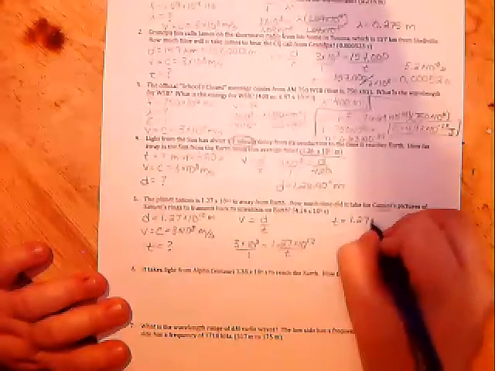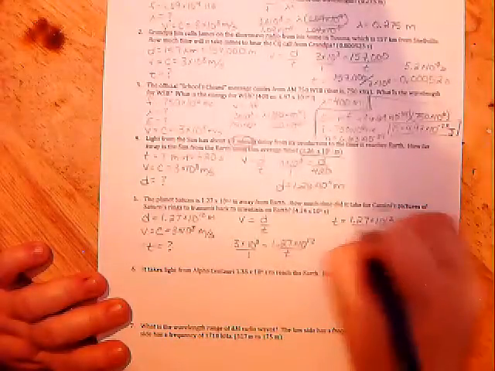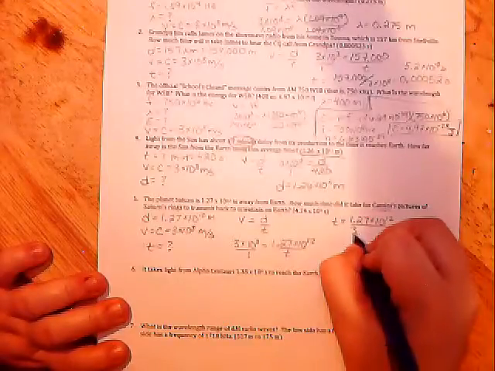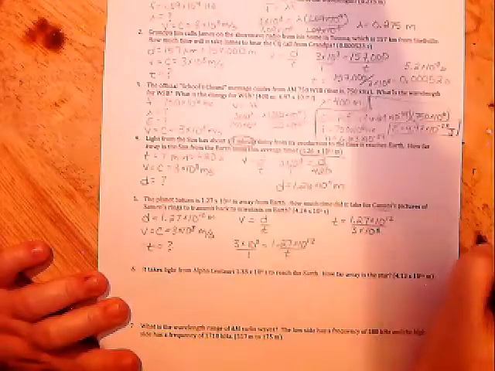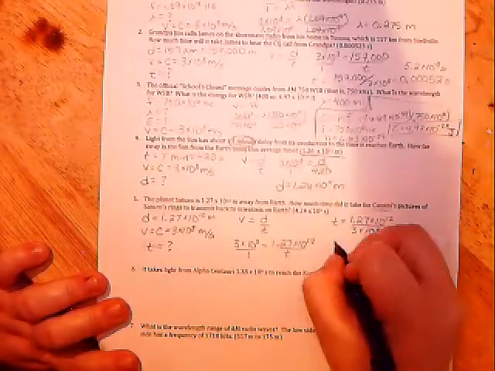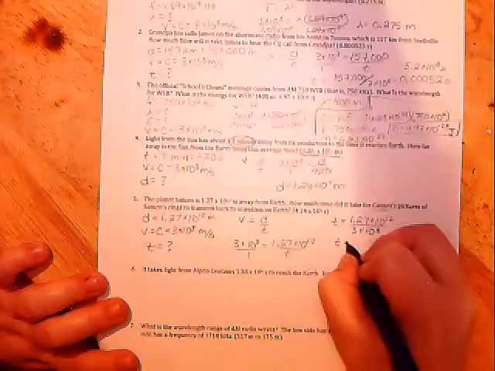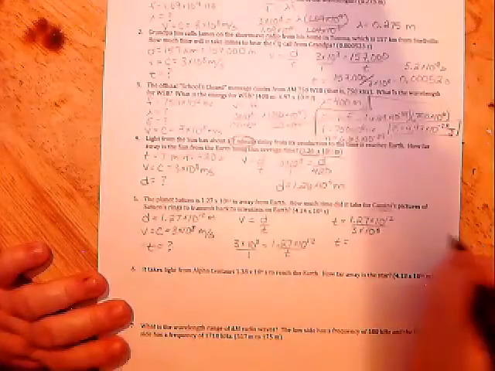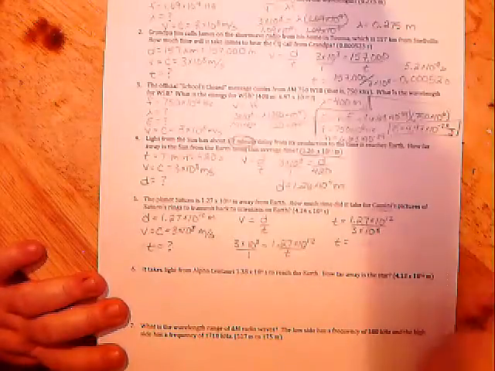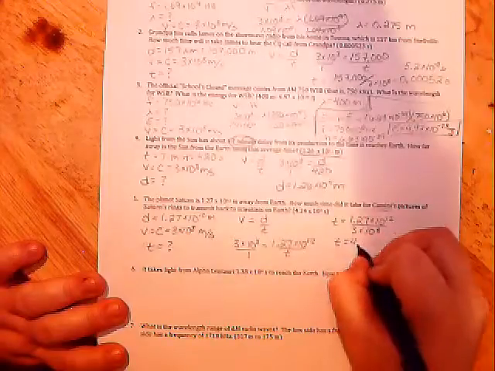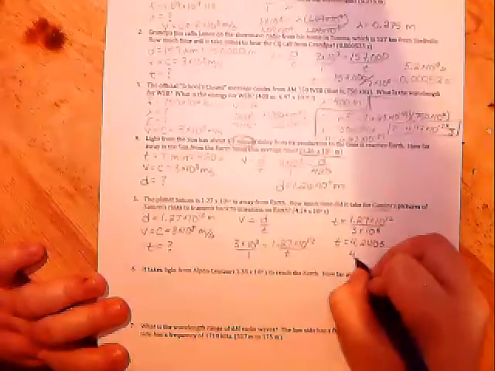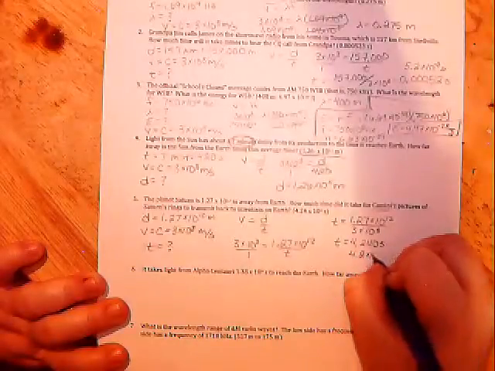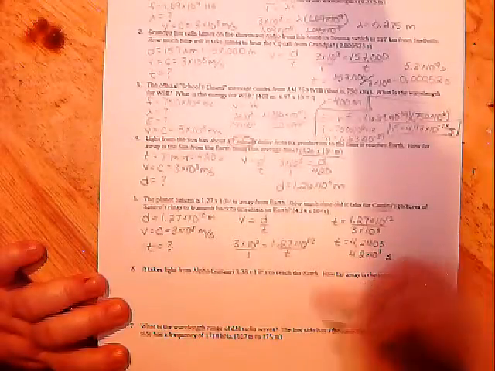So I end up with 1.27 times 10 to the 12th divided by 3 times 10 to the 8th. And we end up with an answer that can be written two ways. It can be written as 4,240 seconds or 4.2 times 10 to the 3rd seconds.